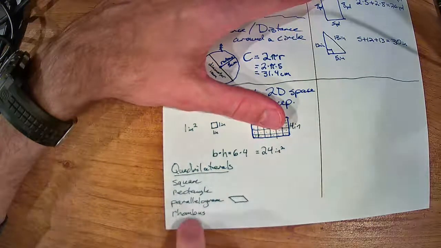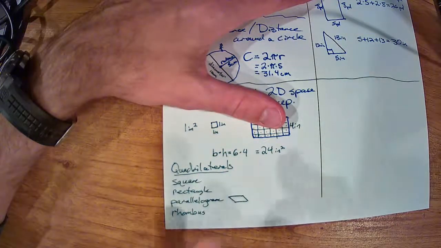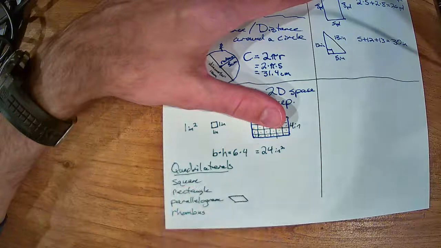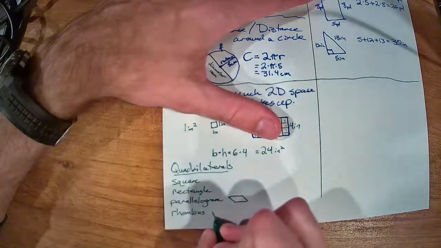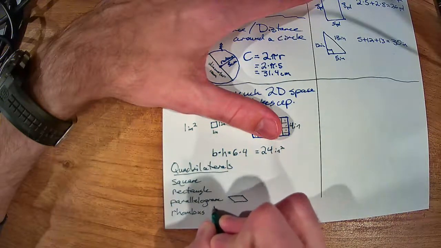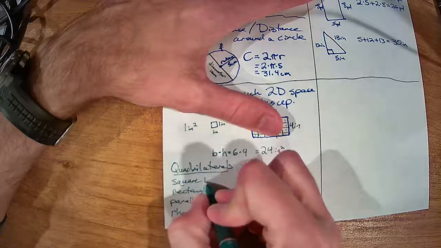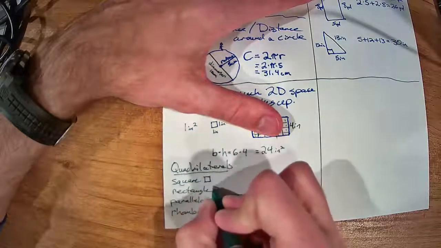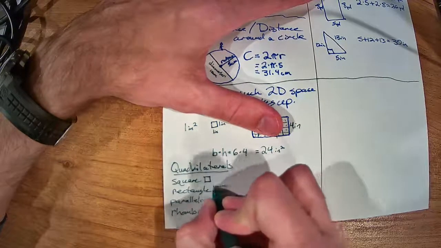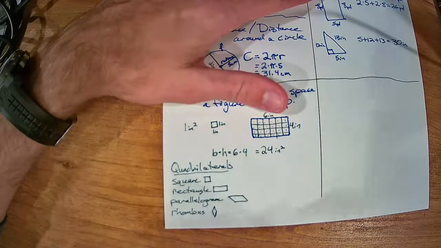And if you're not sure what a rhombus is, it's a four-sided figure where all four sides are the same length. However, unlike a square, they don't have to form right angles. So maybe you've got something like that, where all four sides are the same length. Of course, you know what a square is. They look like that. We know what a rectangle is. It looks like that. All of these, as it turns out, have the exact same area formula.